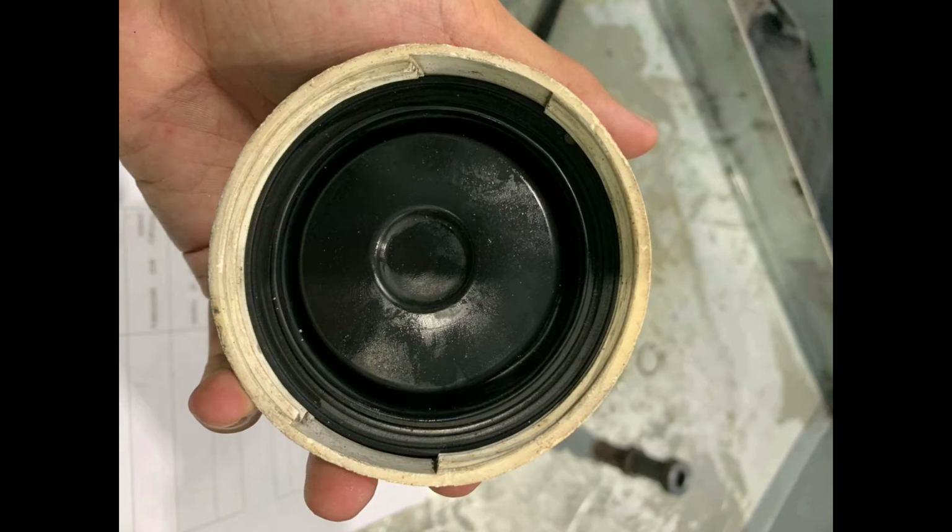So here is the picture of the cap of reservoir tank. We're gonna do inspection on the diaphragm. As we can see here, the diaphragm is in a good condition, which means it doesn't wear out. If this diaphragm wears out, it will disturb brake performance.